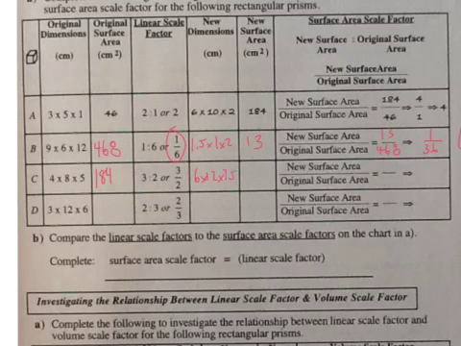And then again, if you draw your prism and you add everything up, you should get 414 centimeters squared. So the new surface area is 414, and the old surface area is 184, which if you reduce, you should get a scale factor of 9/4, which is 3/2 squared.